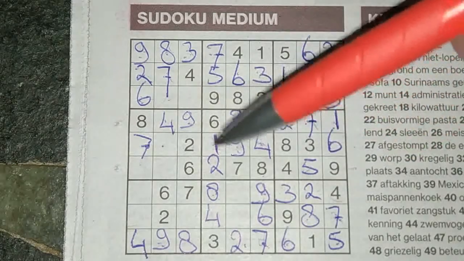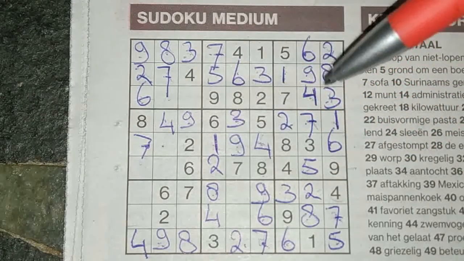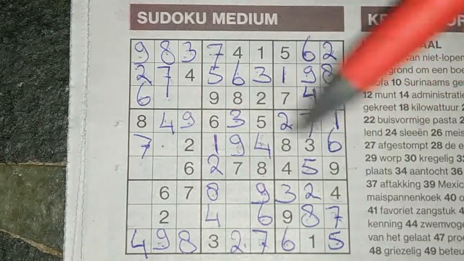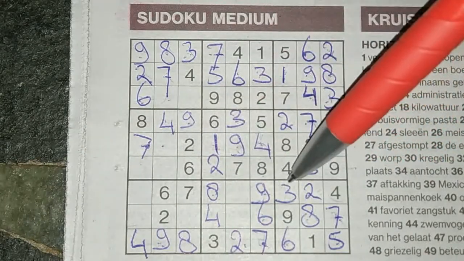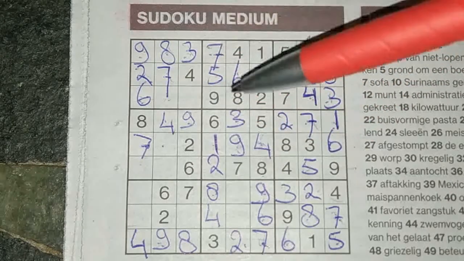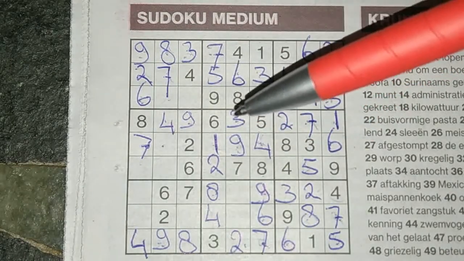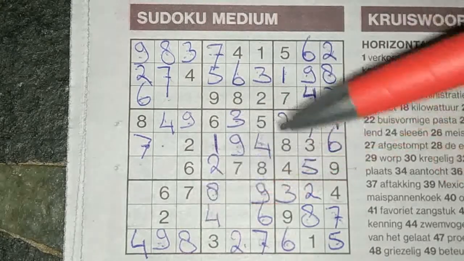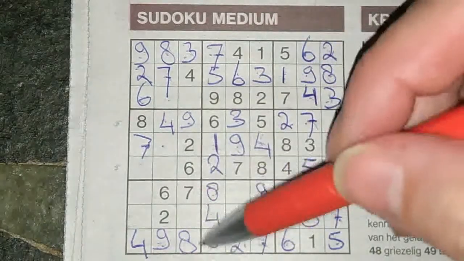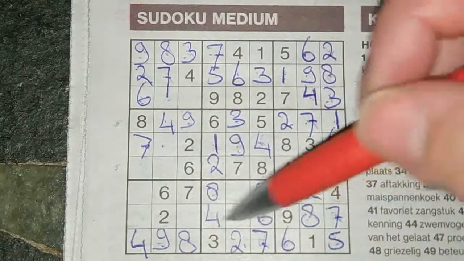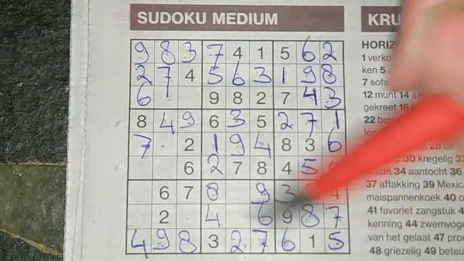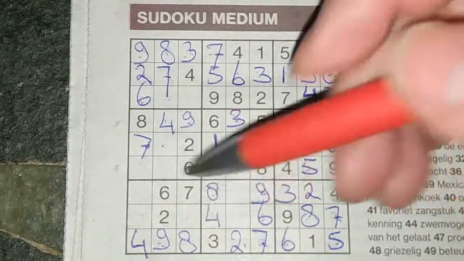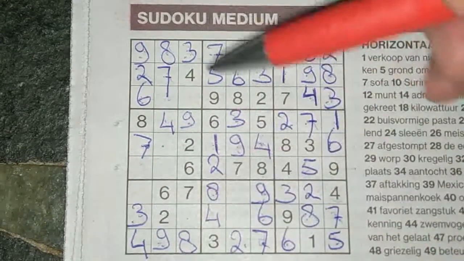Then 1, 5, 1, 5 and 3. Can it do something with the 3? No. Yes, 3 in this row, 3 in the last row. So in the row between, the only 2 places for a 3 is here or there. But we have a 3 there, no 3 here, 3 should be there.